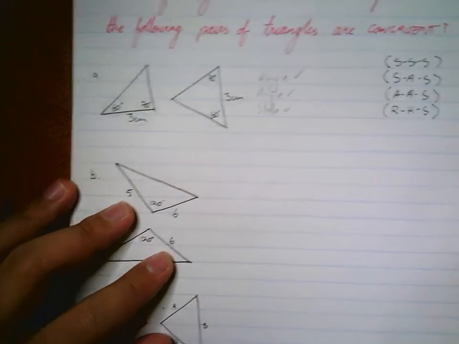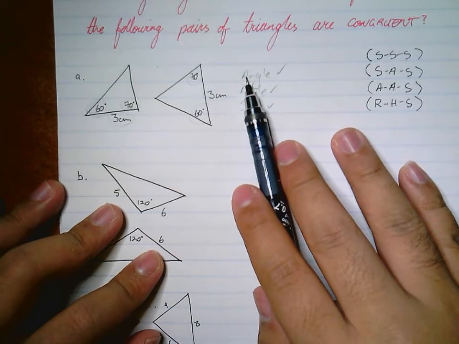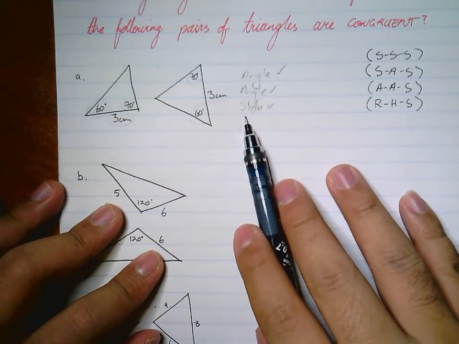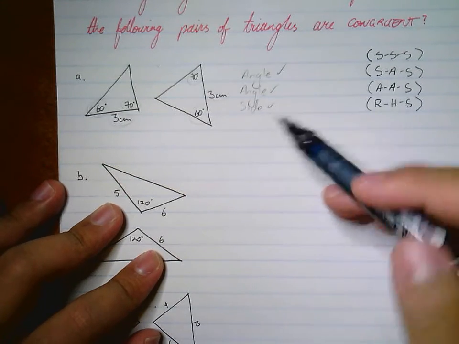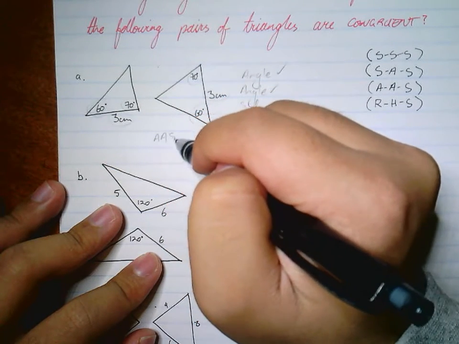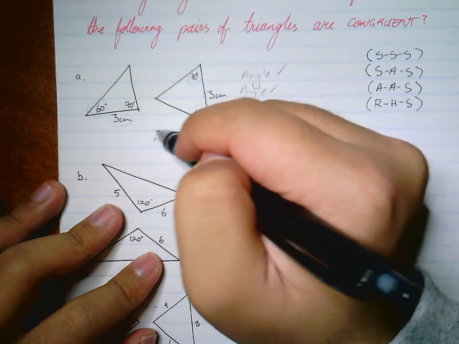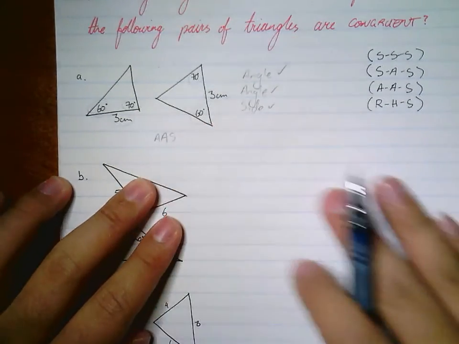So which of the four does this match? We have an angle, an angle, and a side. So the test that we can use is angle, angle, side. Using this, we can prove that these two triangles are congruent.